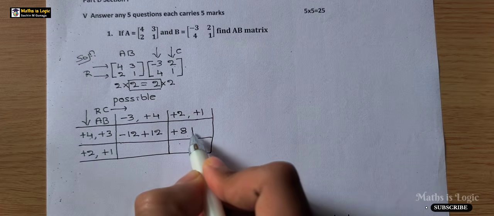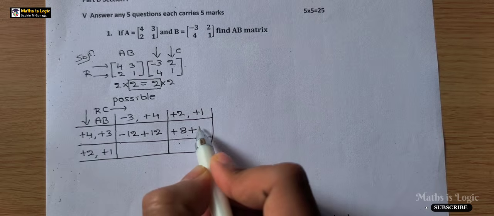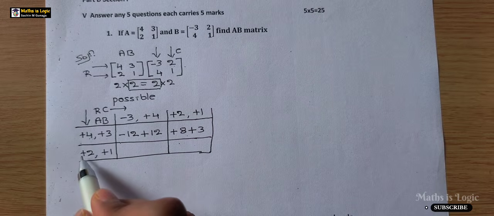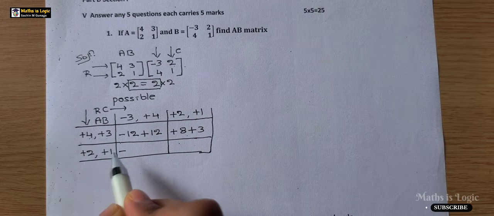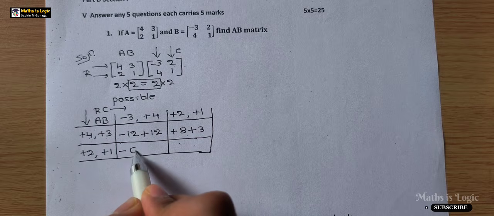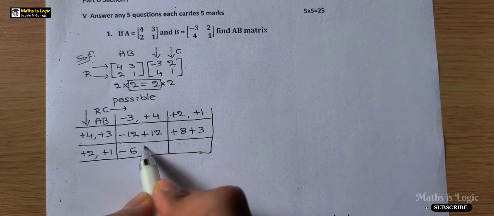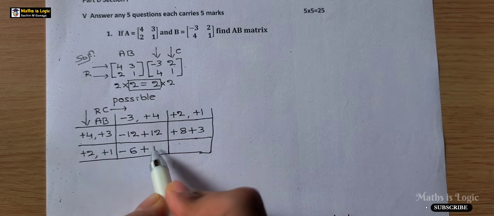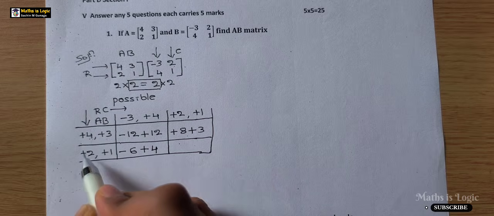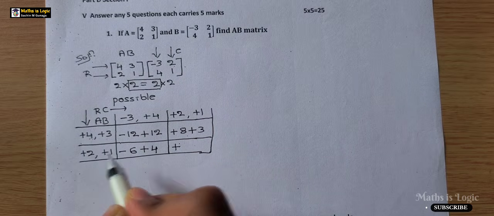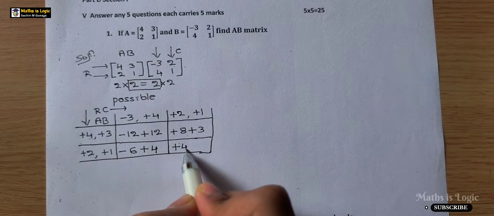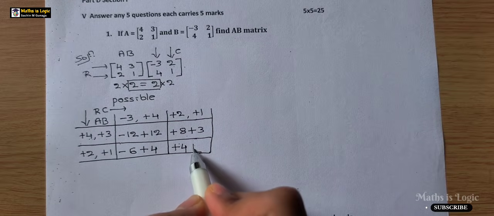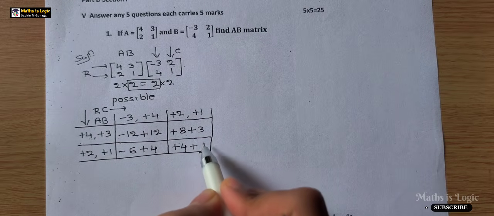Plus into plus 3 into 1, 3. Plus into minus is minus 2 into 3, 6. Plus into plus 1 into 4, 4. Plus into plus 2 into 2, 4. Plus into plus 1 into 1, 1.